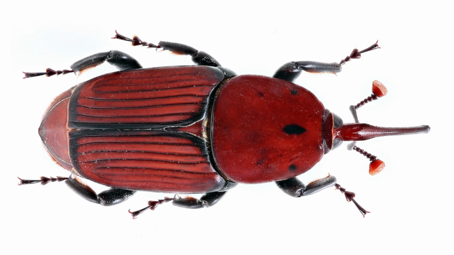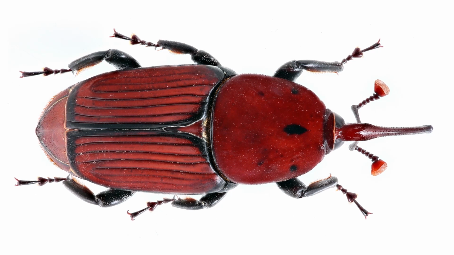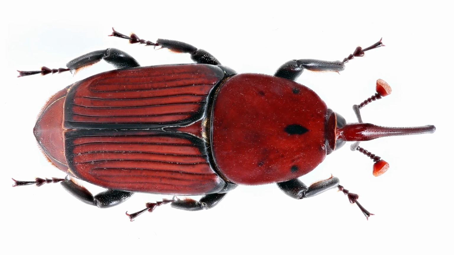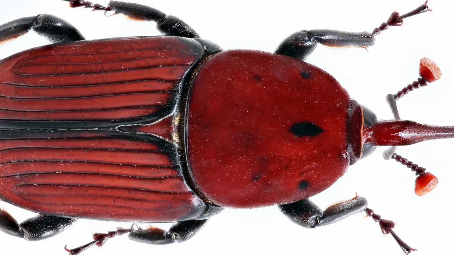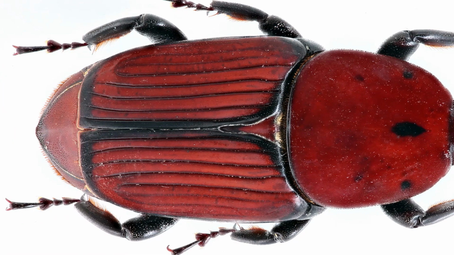The body length of the beetle of the red palm weevil is 19 to 42 millimeters. Body oblong, slightly flattened from above, elytra rigid.